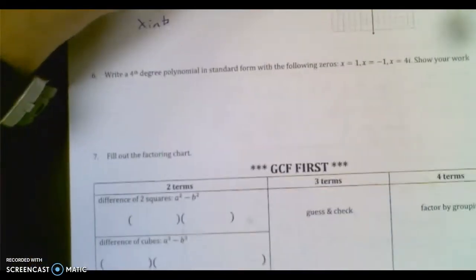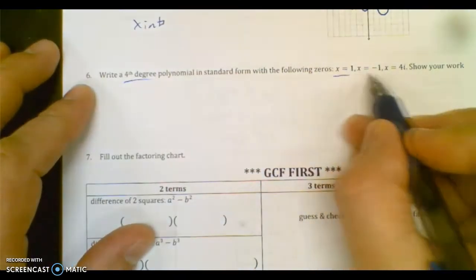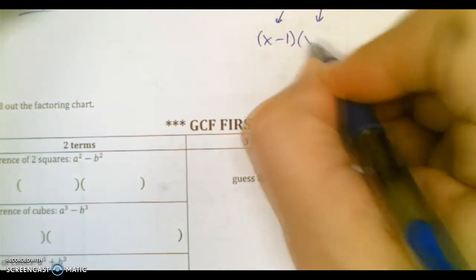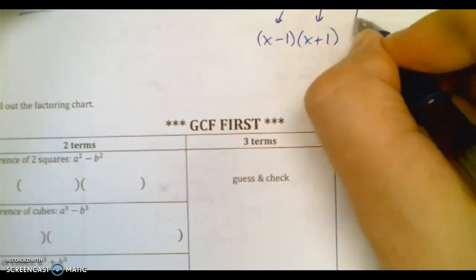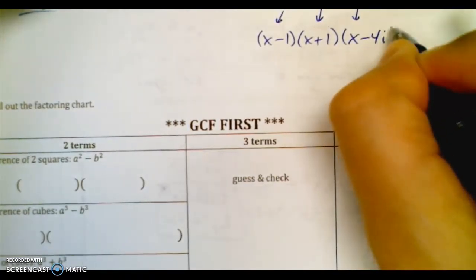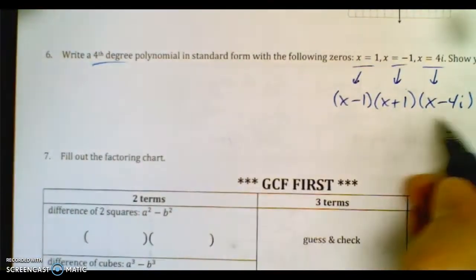Okay, so now write a 4th degree polynomial with these zeros. Now we did these problems, these are what I call the backwards problems. So you know if that's an answer, then one of the factors was this. If that's an answer, one of the factors was that. And if this is an answer, one of the factors was that. However, it said 4th power, so I expect 4 of these.